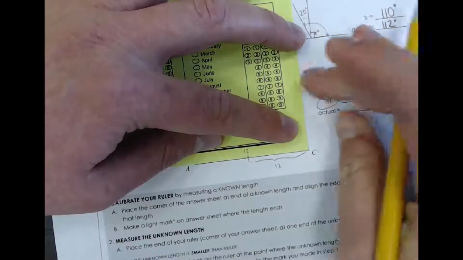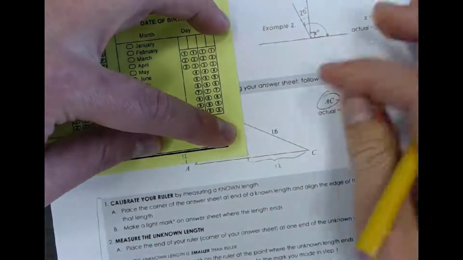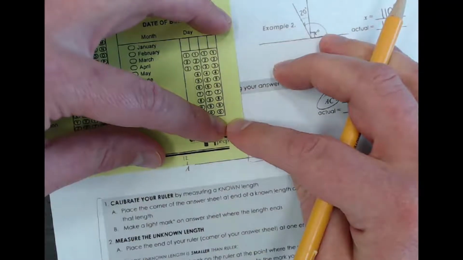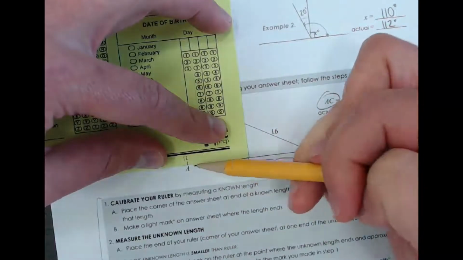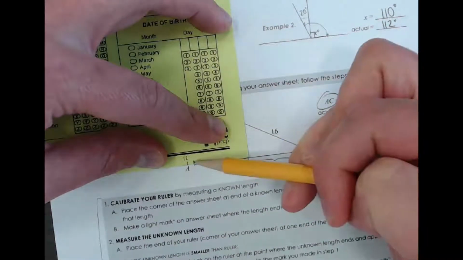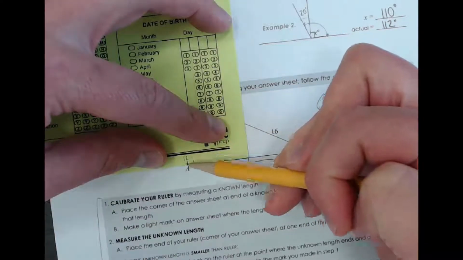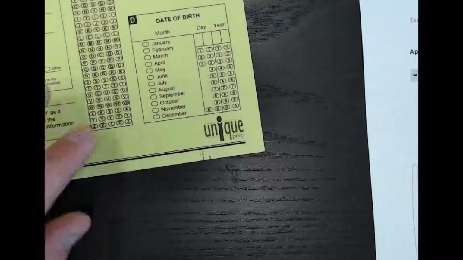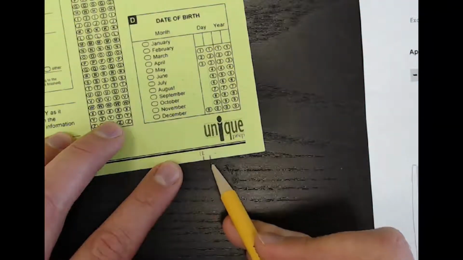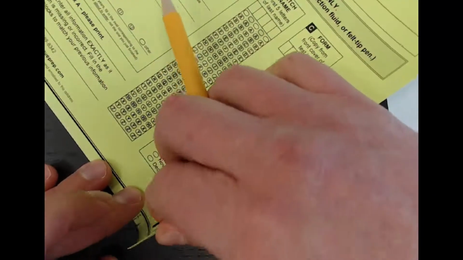Now I'm not going to pick my bubble sheet up. I am just going to slide it down until the corner of my bubble sheet hits that tick mark that I drew. And now I'm going to make my next tick mark back on my ruler, back on my bubble sheet. Once I do that, I'm going to peel my bubble sheet away, and I'm going to try to find out what portion of this 12 this tick mark is. One of the things that I can do, I'm going to do this.